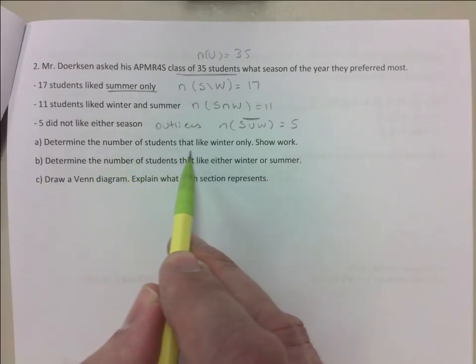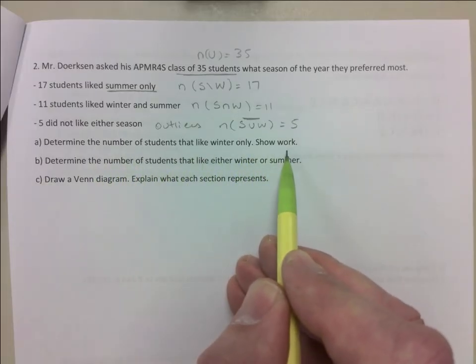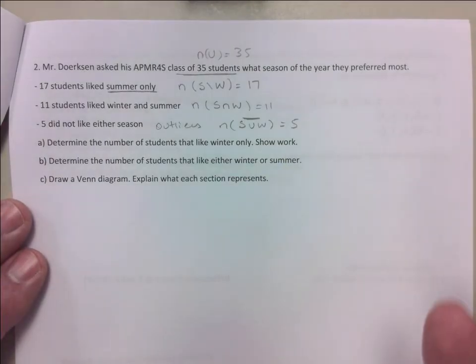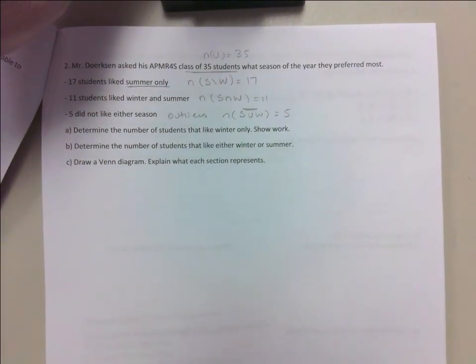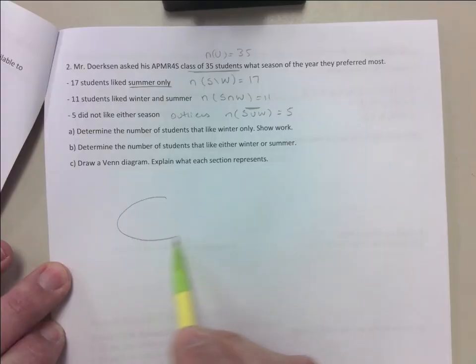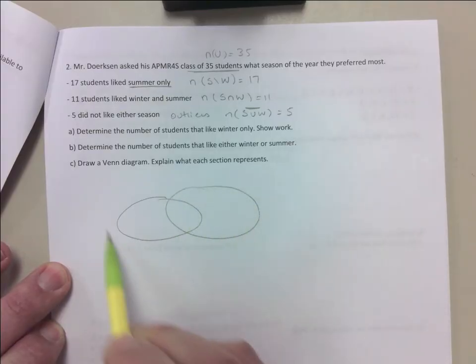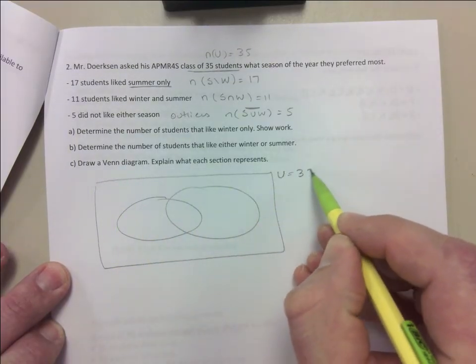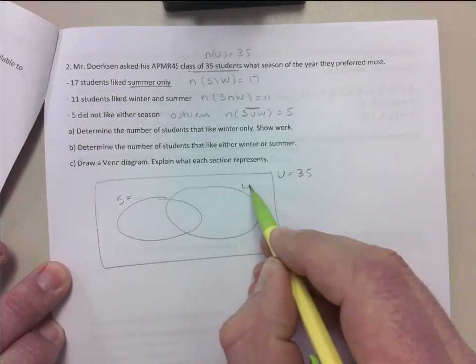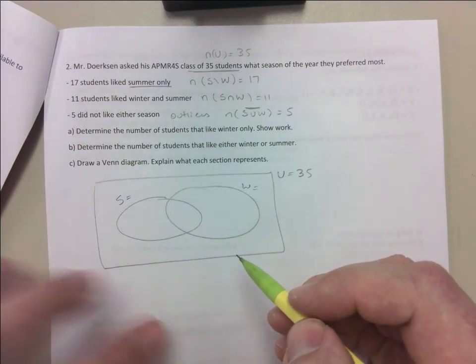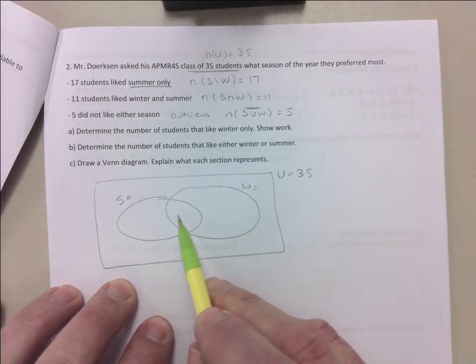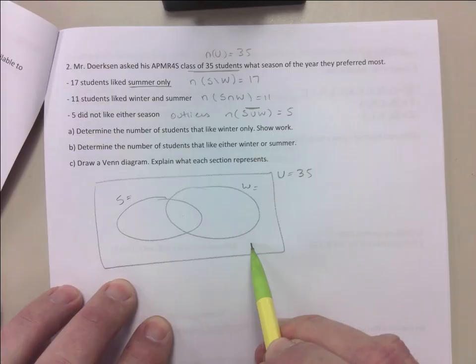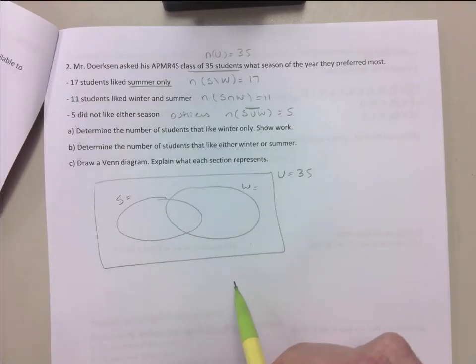So determine the number of students that like winter only, show your work. Before I even get started, I'm going to start my Venn diagram here. Let me zoom out a little bit because I'd like to have the numbers there. So 2 sets. Universal is 35, summer, winter. And what do I know? So remember, there's 1, 2, 3, 4 regions, right? There's 4 regions that can be filled in when there's 2 Venn diagram, 2 sets.